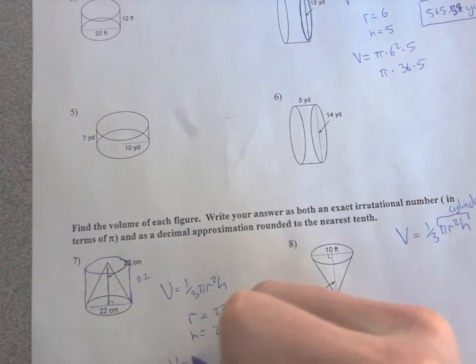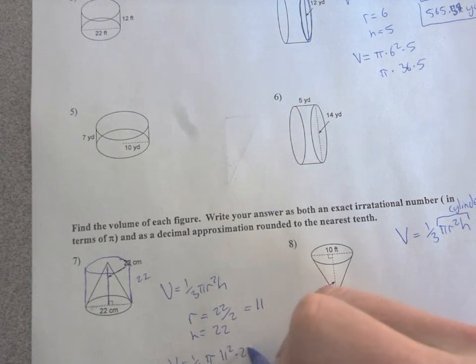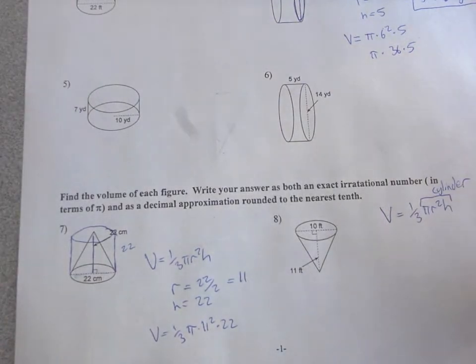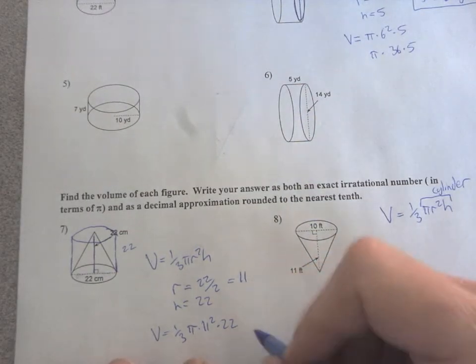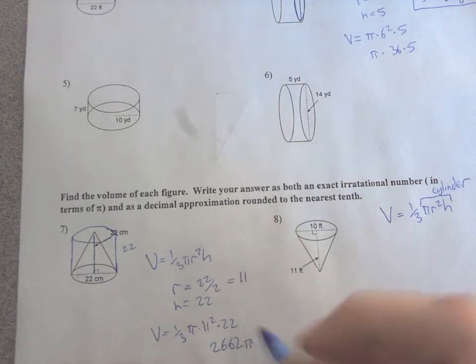So let's put it all together. We got 1/3 times pi times 11 squared times 22. Now, we could try to simplify here, but 22 doesn't have any common factors with 3, and neither does 11 or the other 11, because this is 11 squared. So nothing's going to really happen there. I'm basically just going to figure out what 11 squared is and then multiply that by 22. Okay, so what we're going to get here is 2,662 pi over 3.